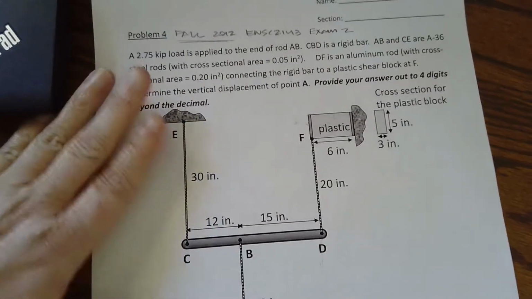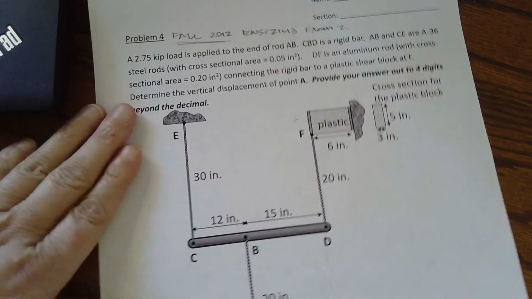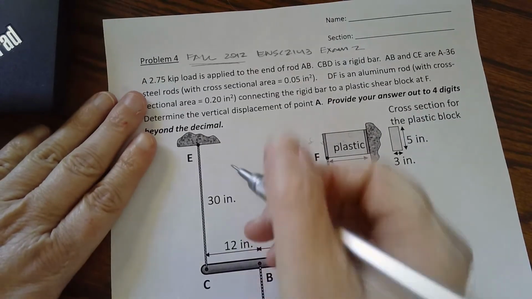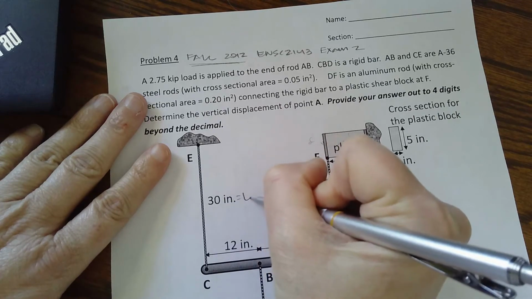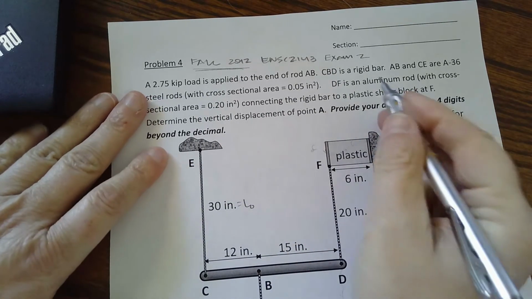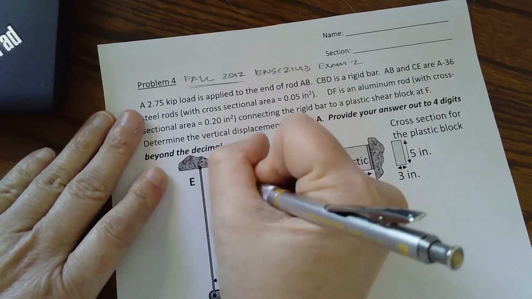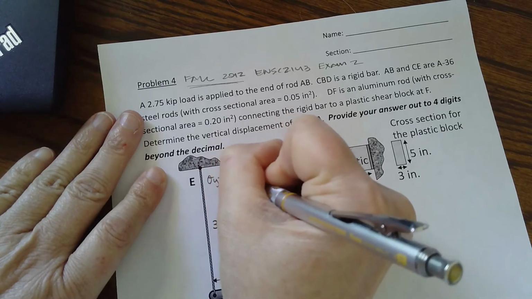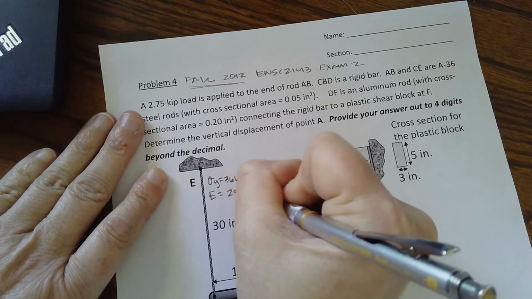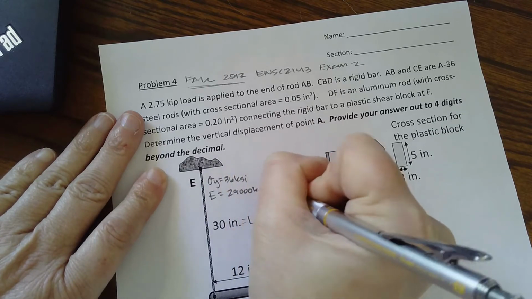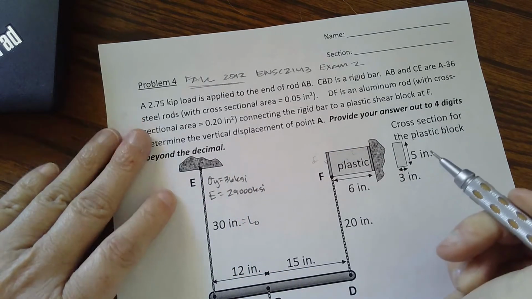So let's just start with organizing our data. I think that's the easiest way to get going here. I have an original length of CE, and I know that this is A36 steel, so I have a yield stress of 36 KSI and my modulus is 29,000 KSI. I got these off of the equation sheet. We've already done that video.